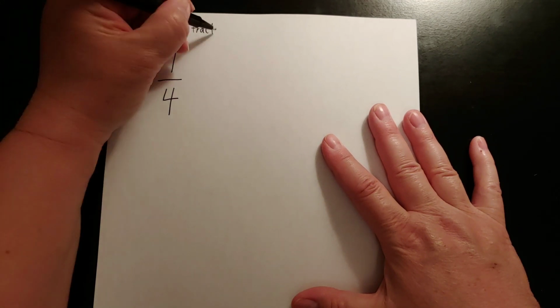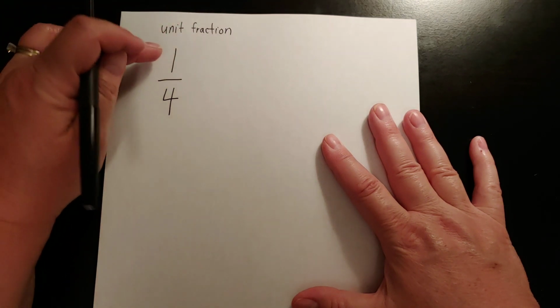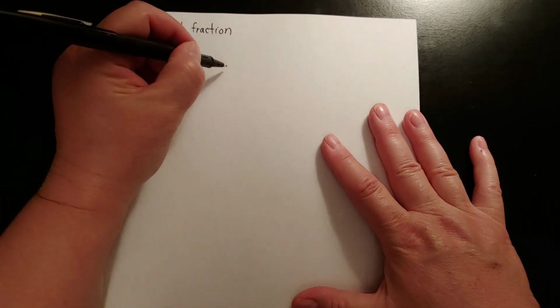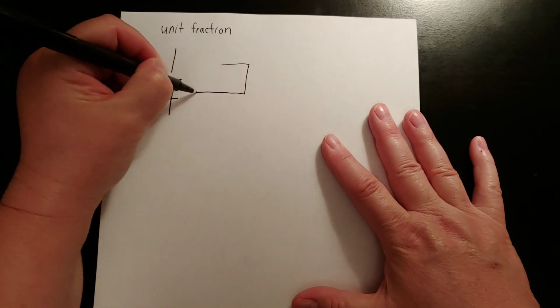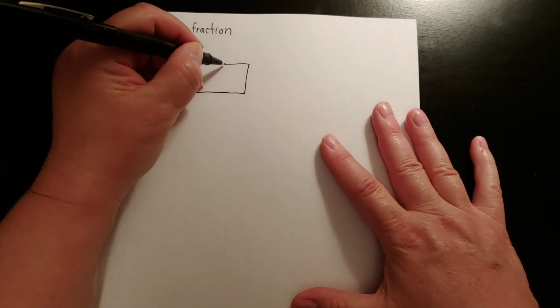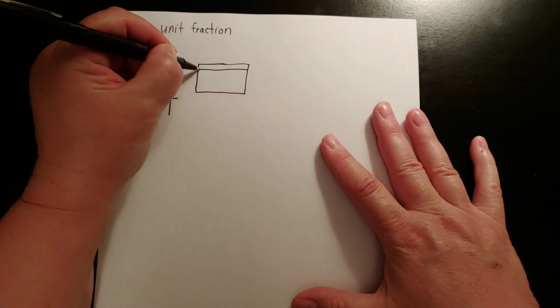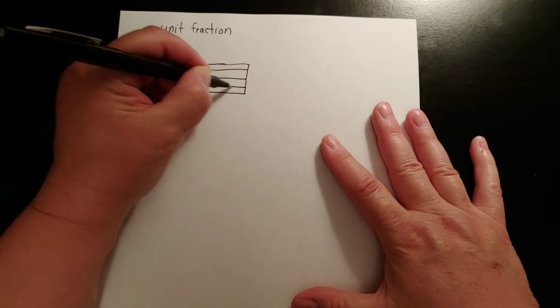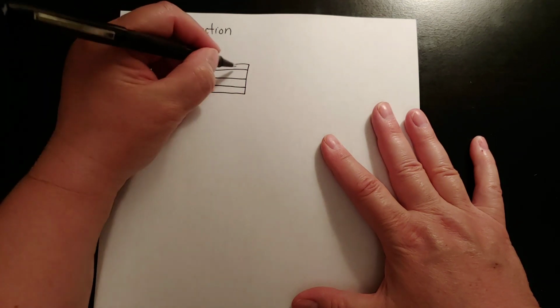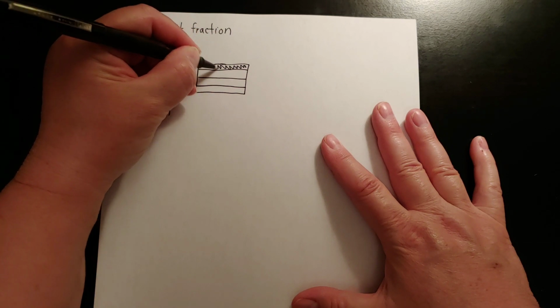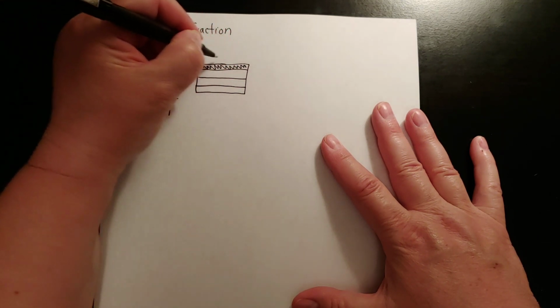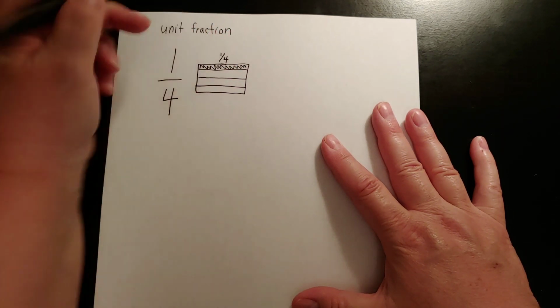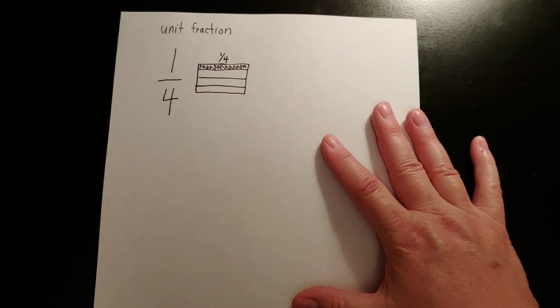So 1 unit or 1 part of a whole would be 1 out of 4. For example, there's a rectangle, 1, 2, 3. And this part right here would be 1 out of 4 total parts.